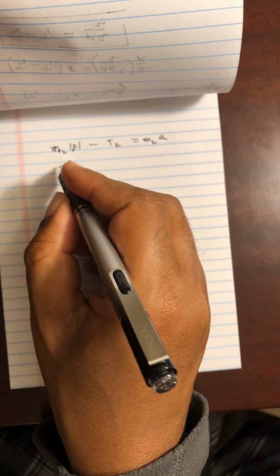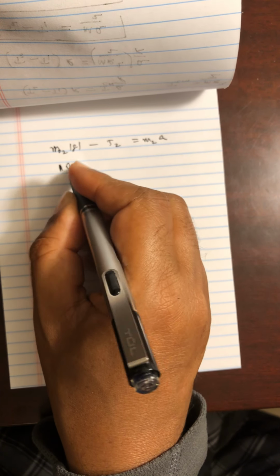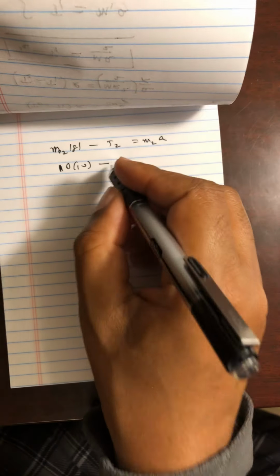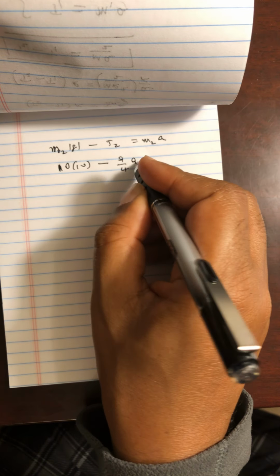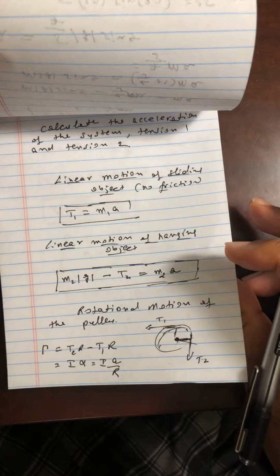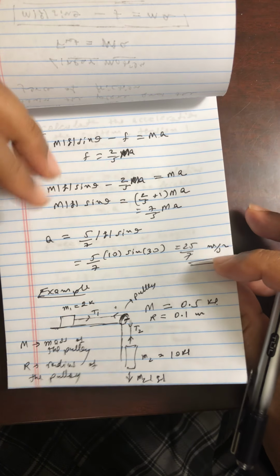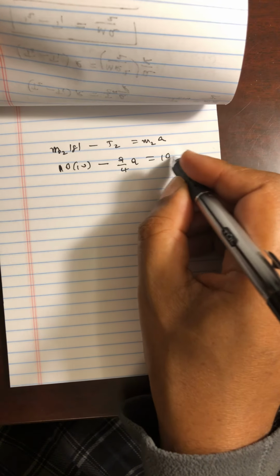We concluded T2 is 9/4 times A. So approximating g as 10, you've got 100 minus 9/4 A equals M2 times A, and M2 is 10, so this equals 10A.